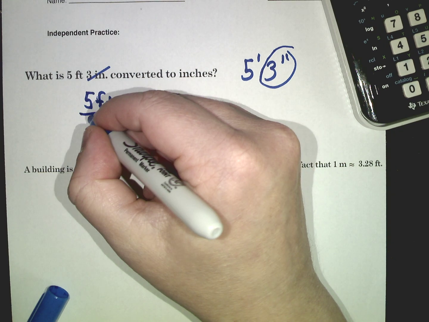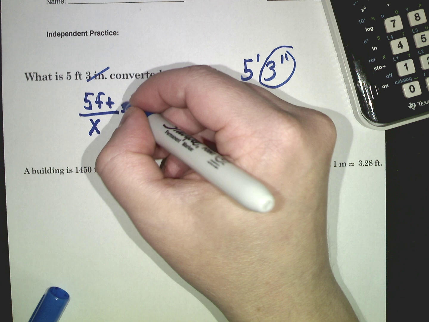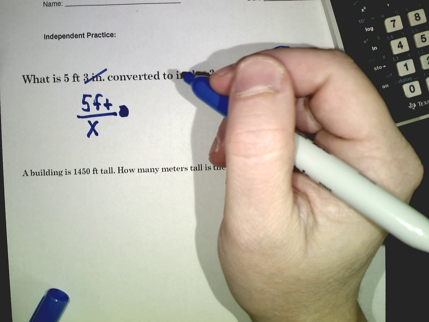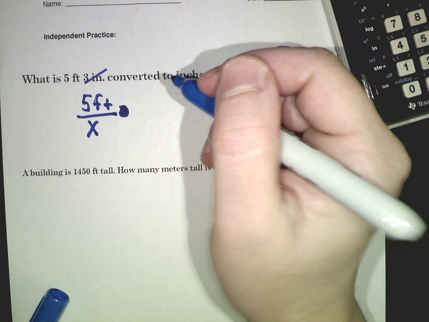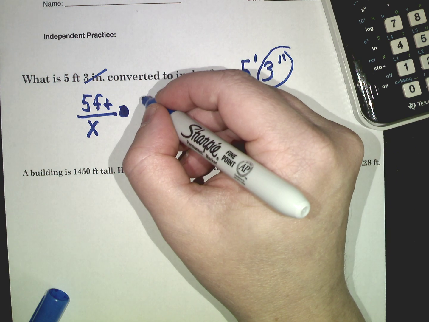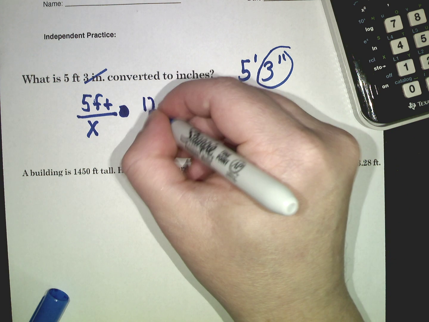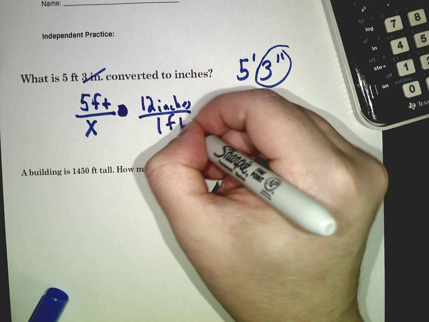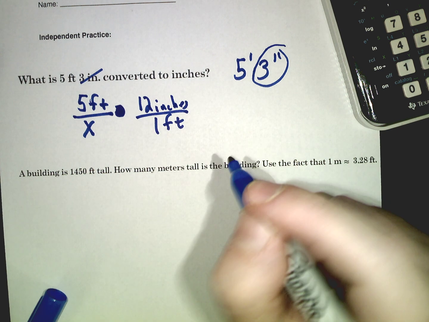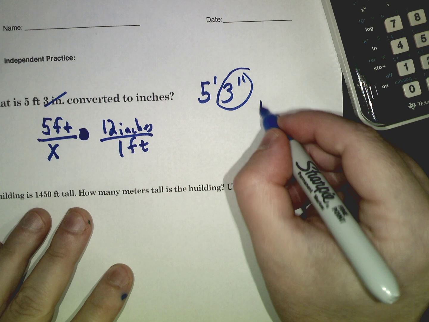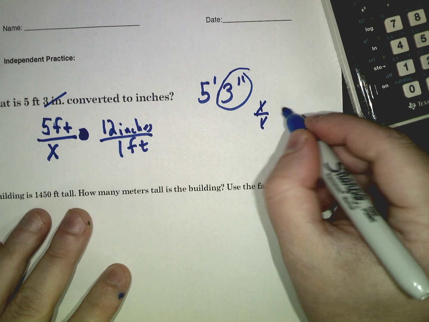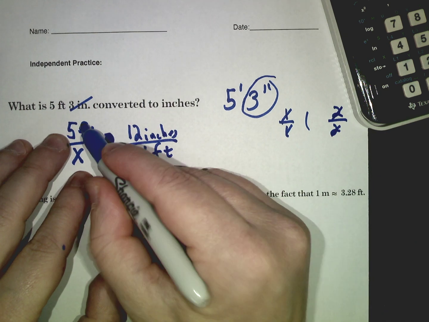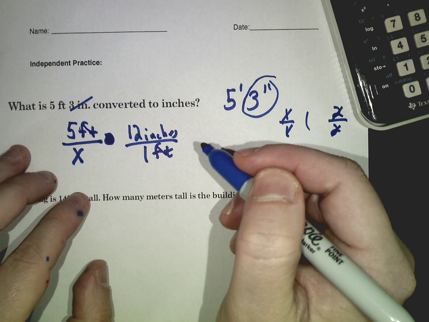Some number of inches, x, times, not equal to. What can I do with that one? Let's see. 12 inches for 1 foot. Now, why do I put it this way? If you remember, when you divide something by the same thing, like 1 divided by 1, they cancel out, you just get 1. 2 divided by 2, they cancel out, you get 1. So here, these cancel out, and I'm left with inches.